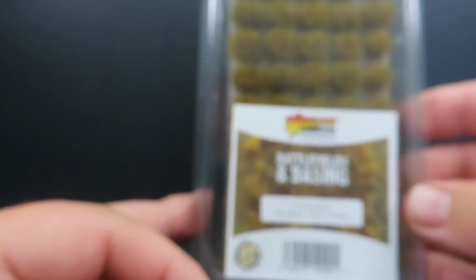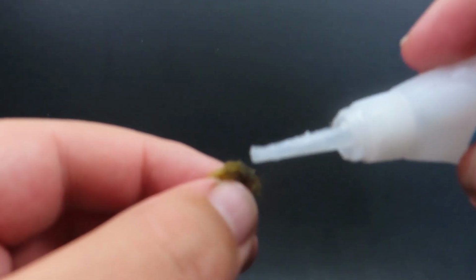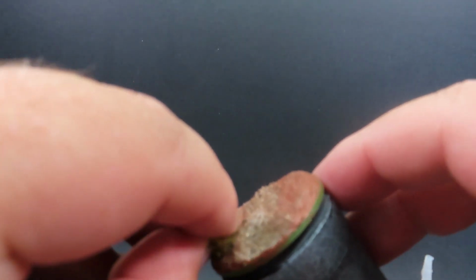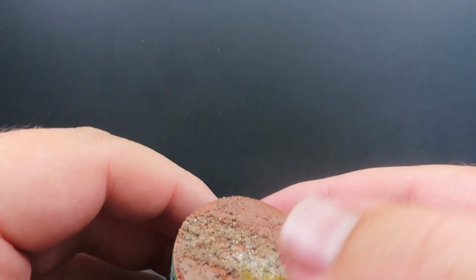Now it's time to decorate our base with how we want it. I'm going to use a variety of different tufts and flowers and static grasses, flocking, all that different type of thing to try and make it look like a natural road here. I'm just going to be super gluing it on. You could also PVA glue it, or some of them come with their own stick. I always like to just super glue it on so I get that instant bond.